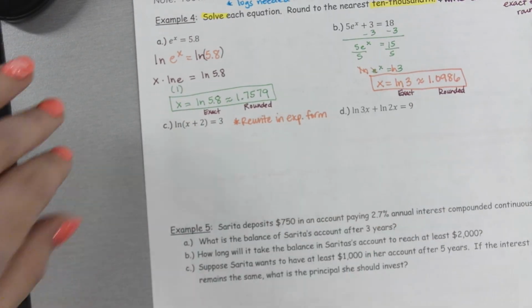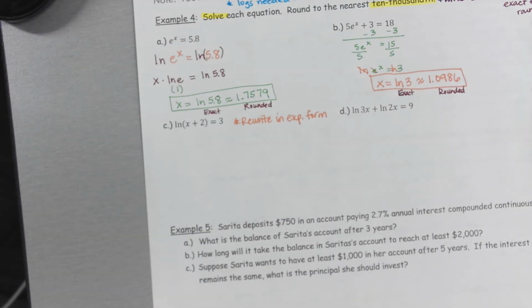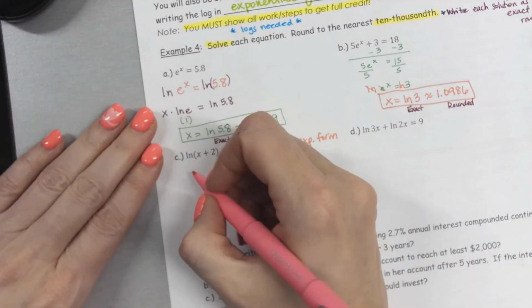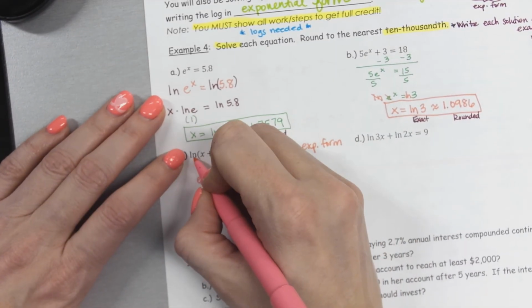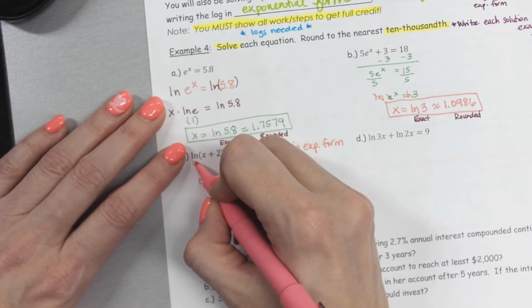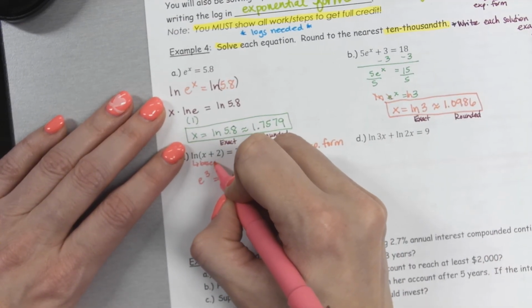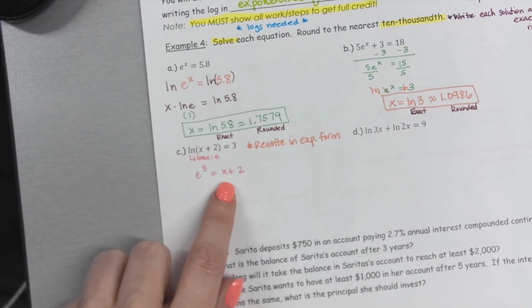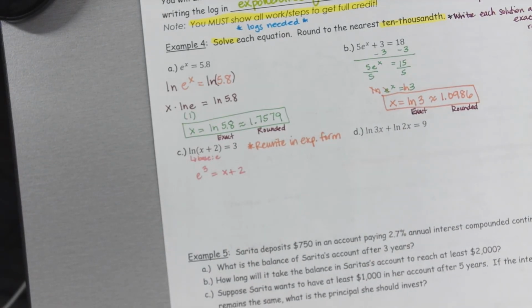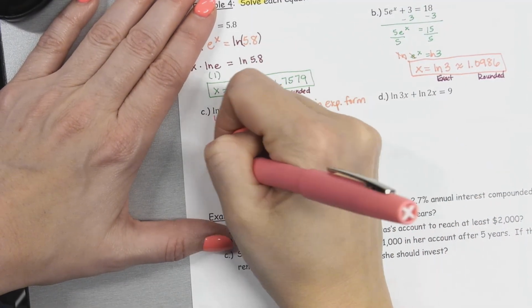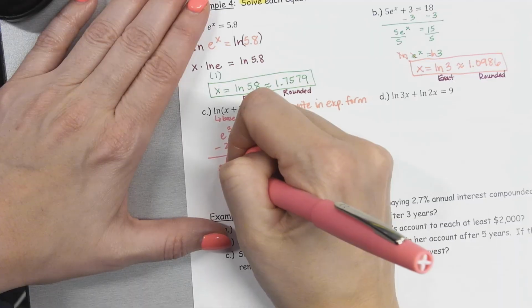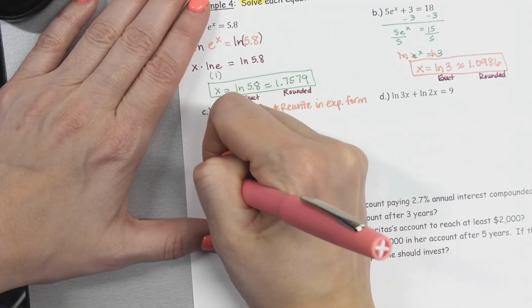Okay, and then Lorelai, will you tell me what you got when you wrote that in exponential form? Great, e to the third equals x plus 2. Okay, so for natural log, your base is e. Okay, and then remember, when you're writing this, whatever you have is equal to exponent. Okay, so if it's equal to 3, 3 is going to be your exponent. So now when you're solving for x, you just have to subtract 2 from both sides. Okay, so e to the third minus 2, that's going to equal x.